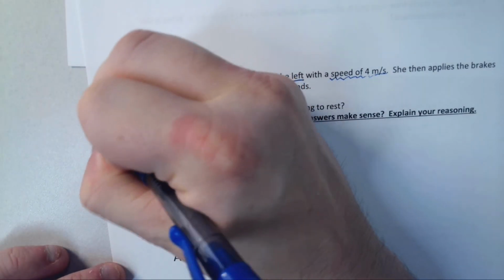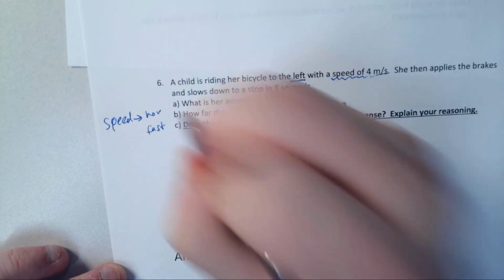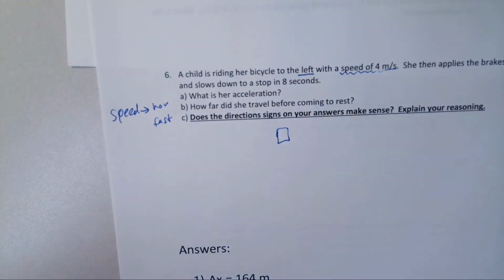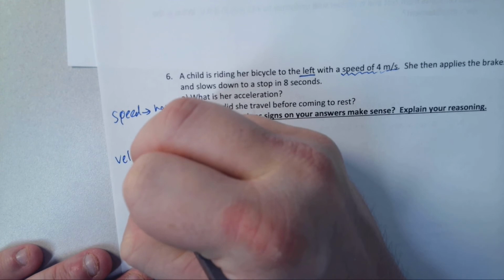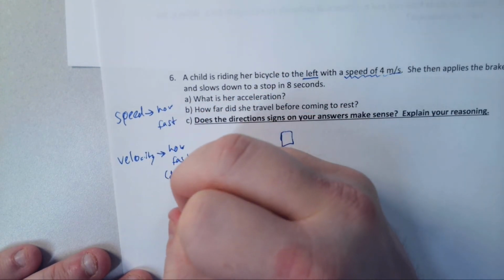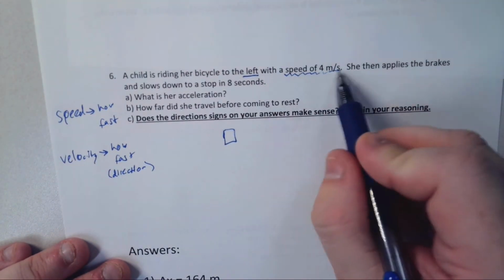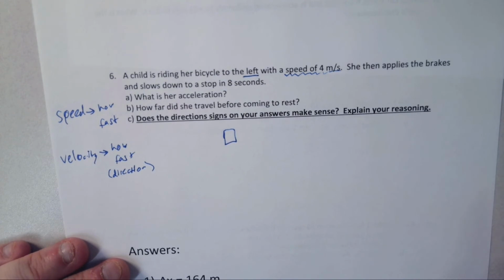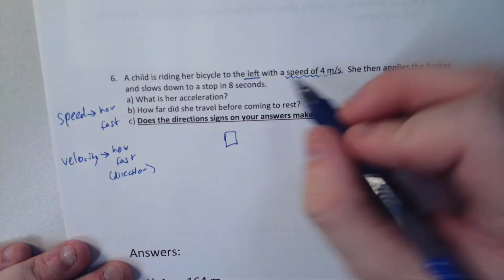Speed is basically how fast. The only difference between speed and velocity, if you think about the speedometer in your car, is that it's only telling you how fast you're going. It's not telling you which direction you're going. So velocity, sorry for my handwriting, is how fast and basically what direction it's going in. So we have to realize here that the problem is telling us what the speed is, but it's also trying to tell us what the velocity is. And it's not always going to be just straight out saying, hey, velocity is negative this or that. So we have to basically figure out what this is telling us here.